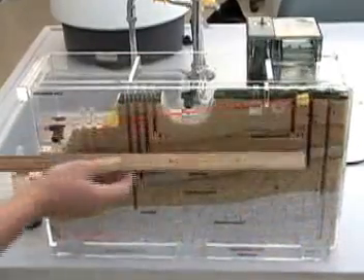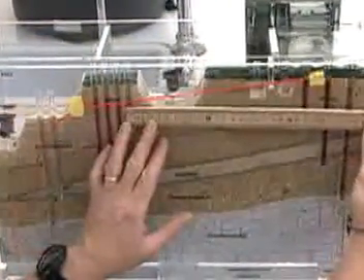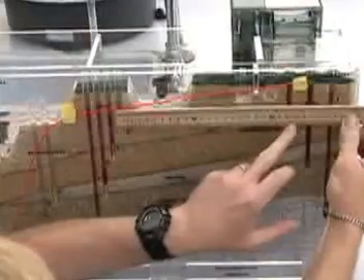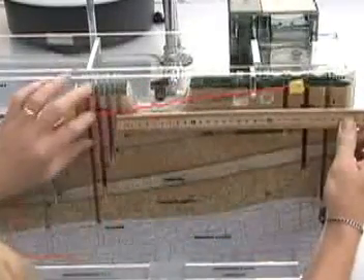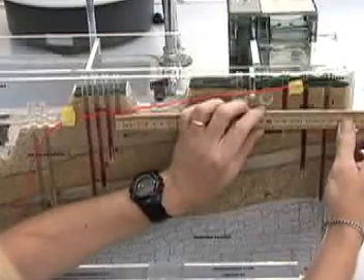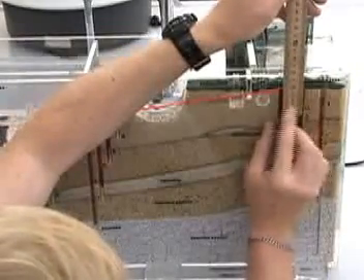So we would just put this across and measure the distance from the center of this well to the center of this well. And then from here we would also get a measurement of the distance from that line up to the top of the well.